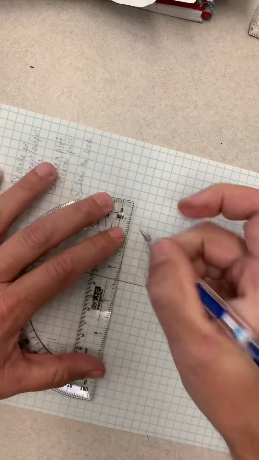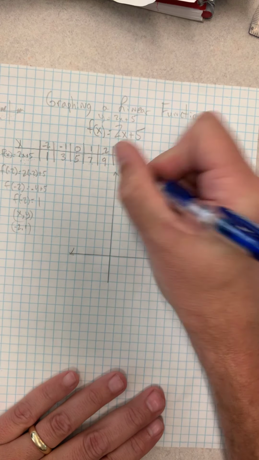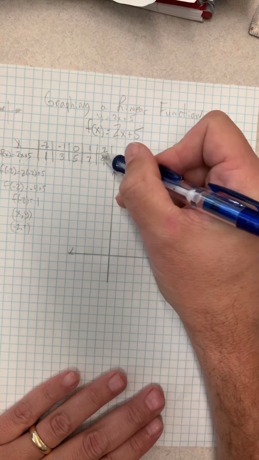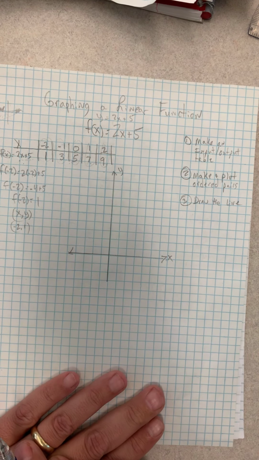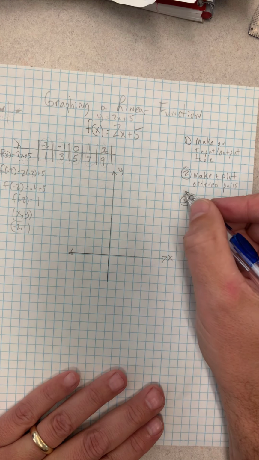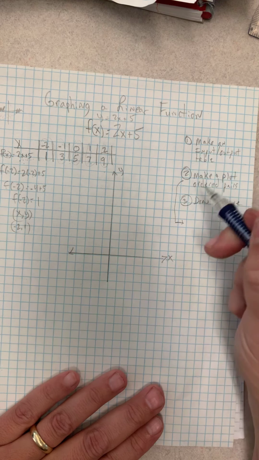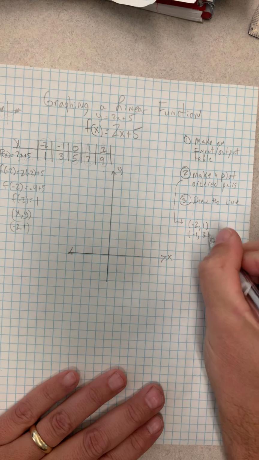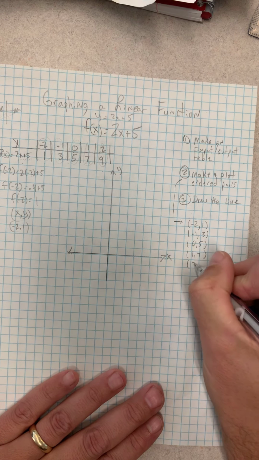So we're going to make simple XY coordinate planes for each one. And I made my coordinate plane just like this, heavily more weighted in this positive y direction, because I can see from my ordered pairs right here that I'm going to have to go up to 9 on the y-axis. You've got the ordered pairs. I'm going to draw those right here: -2, 1. -1, 3. 0, 5. 1, 7, and 2, 9.